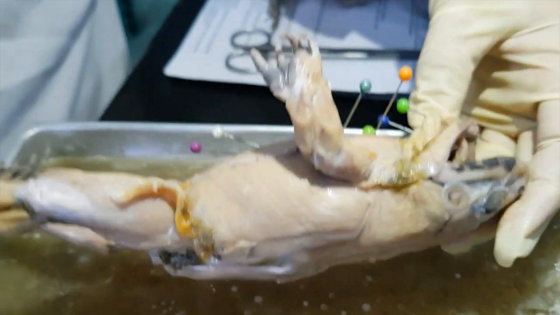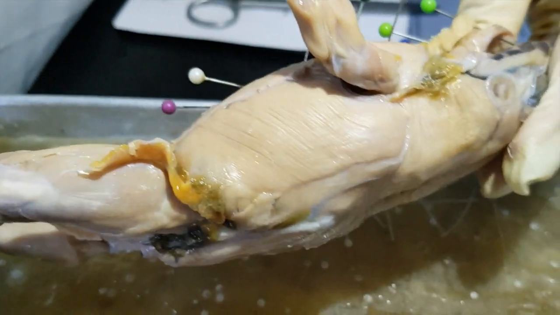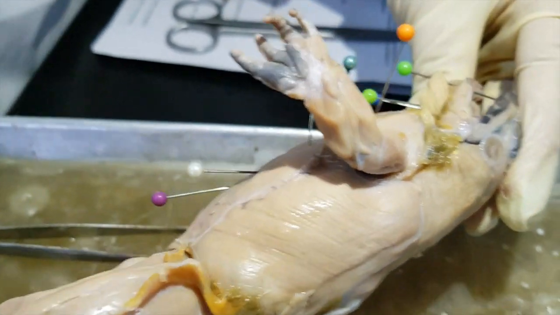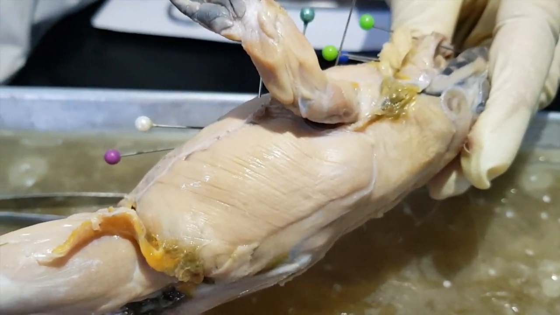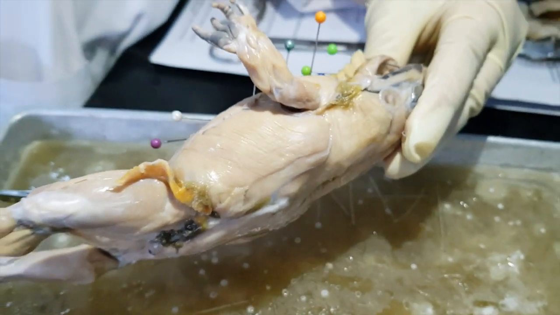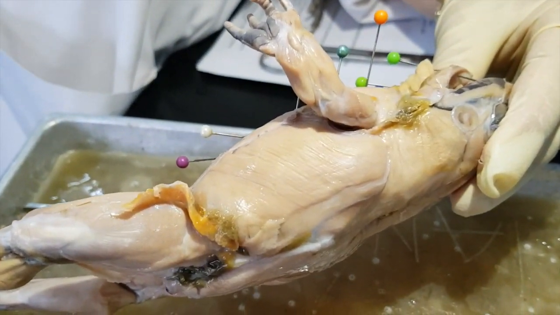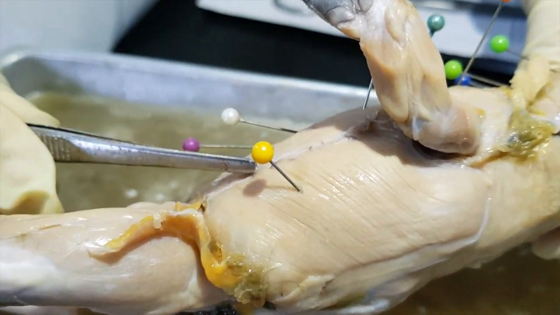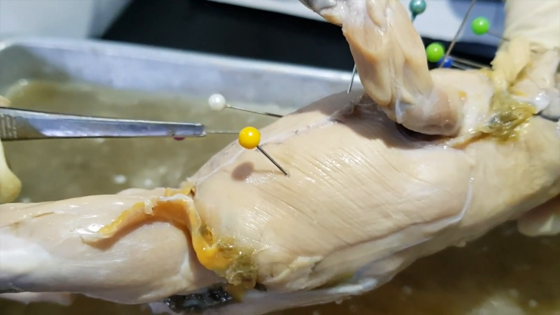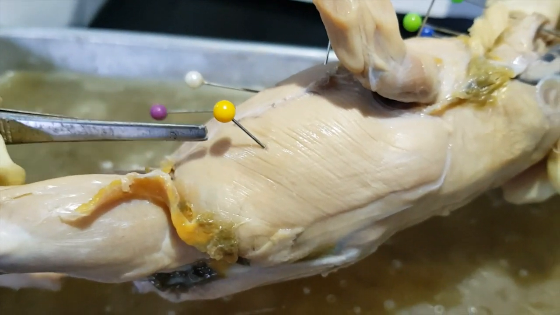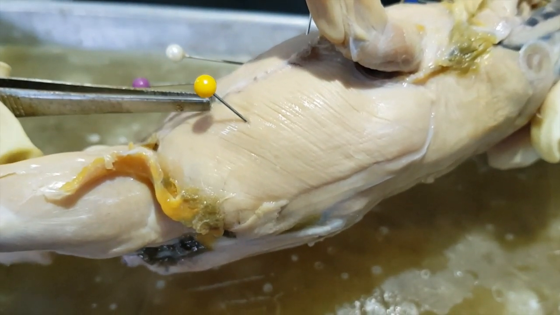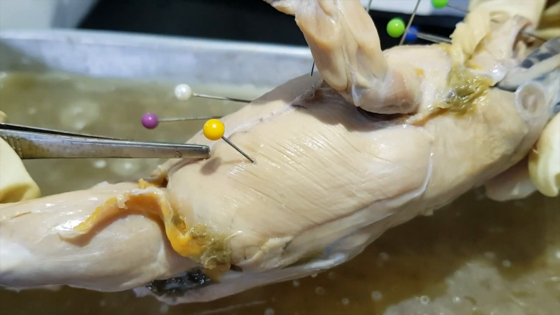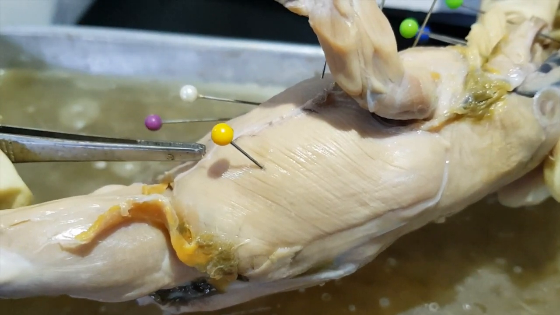Okay. On the side, with striations that run oblique, is the external oblique. Okay. If you deflect the external oblique, there are two other muscles beneath, but we're not going to do that. Just for the purpose of information, there's the internal oblique at the bottom and the transversus abdominis.